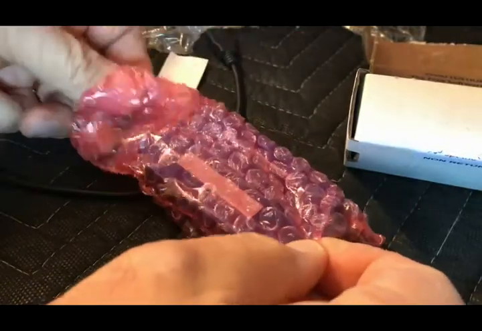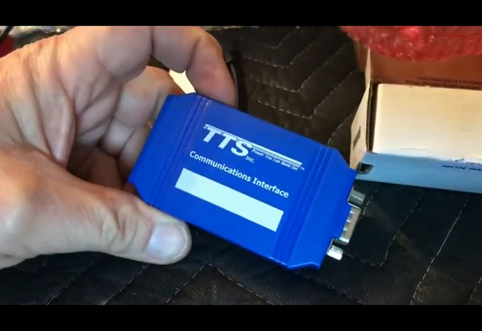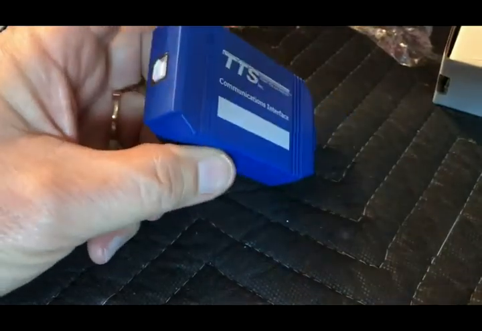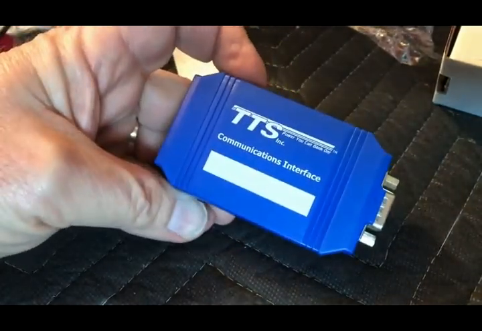So this is the blue Mastertune, TTS Mastertune interface, which means, if I'm not mistaken, you can actually buy a second license and tune 2 bikes, but it's intended for use on 1 bike only.